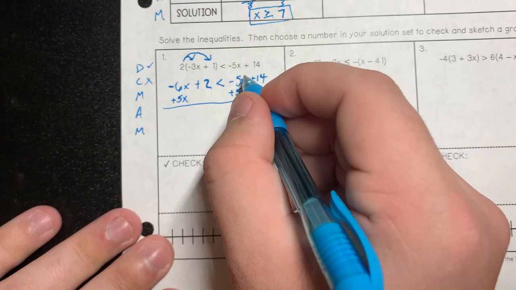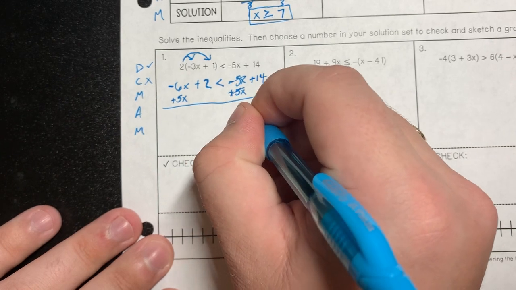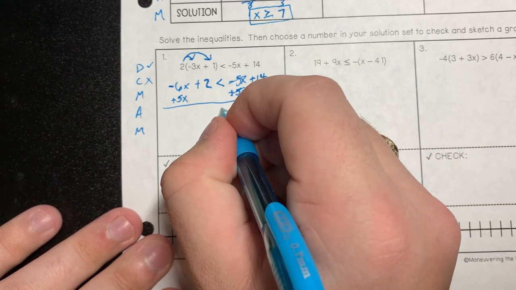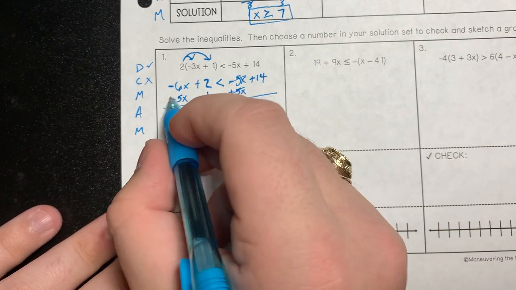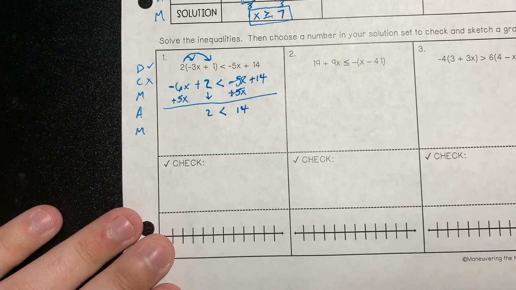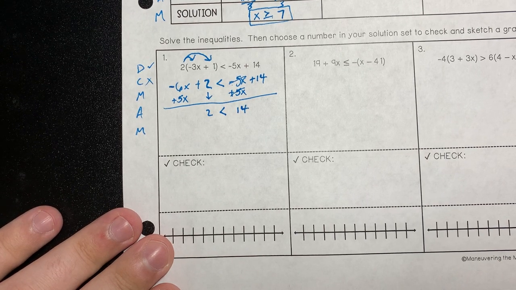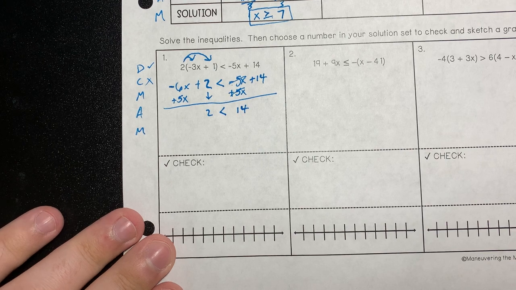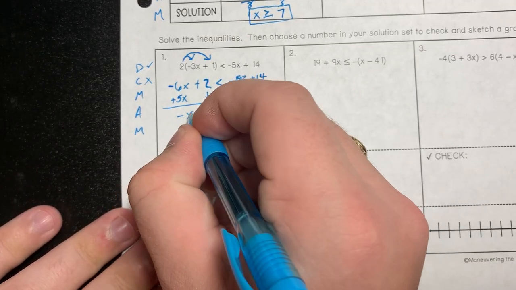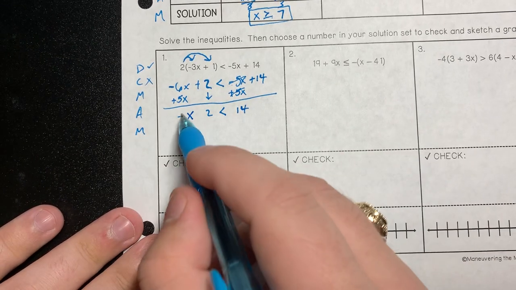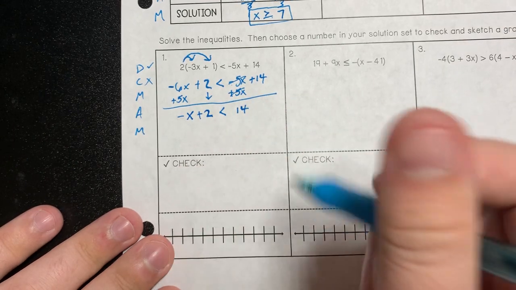So that will leave me with, well, those cancel out because 5x minus 5x is 0. So I'm going to drop that 14, keep the sign the same, move that 2 down as well. And then what is negative 6x plus 5? If I take negative 6x and I'm moving to the right on a number line, that is going to leave me with a negative 1. So I'm just going to have negative x down here, because it's implied that 1 is right there, plus this 2.